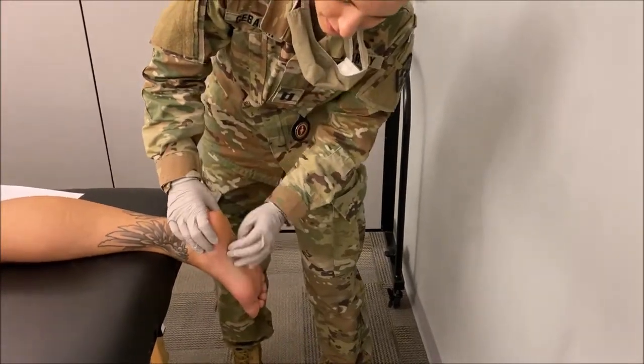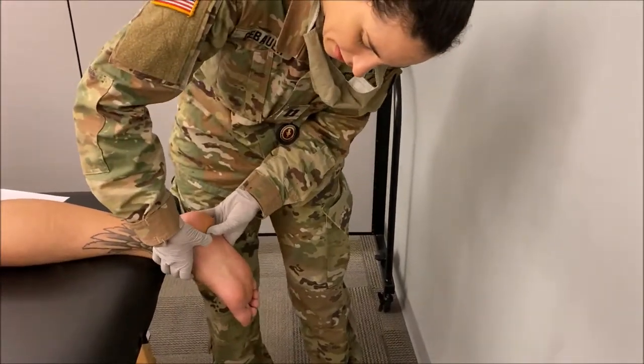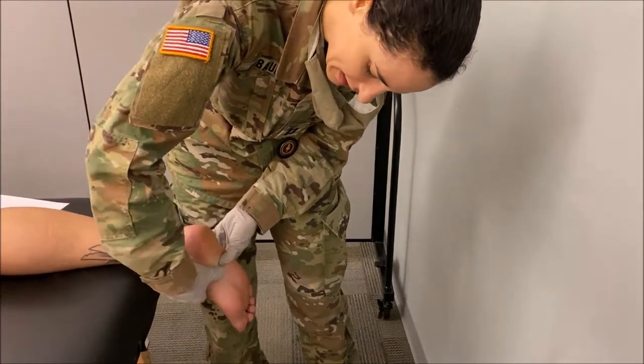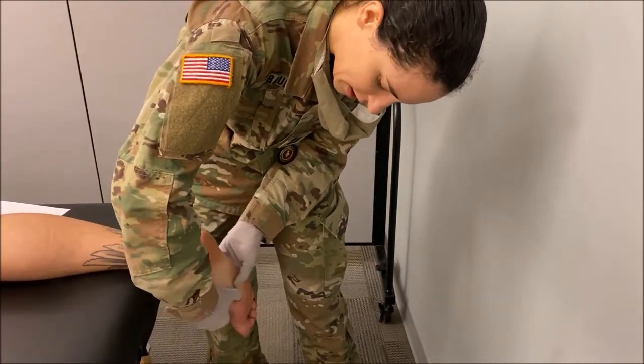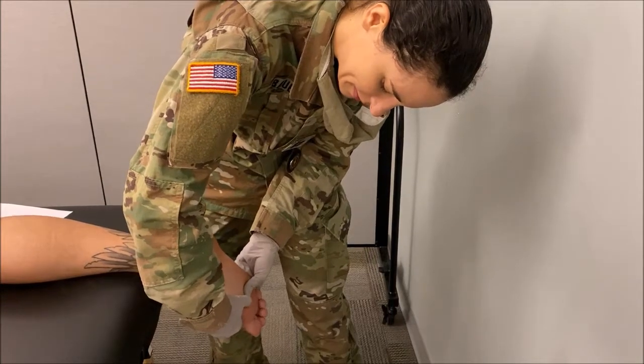And you can have your patient relax. And then again, palpate from that medial plantar aspect of the calcaneus down along that plantar fascia and going out to the digits there. Good.